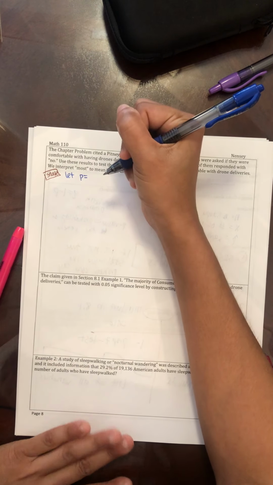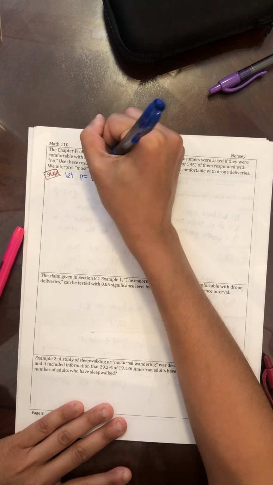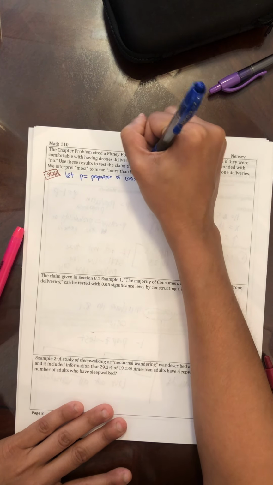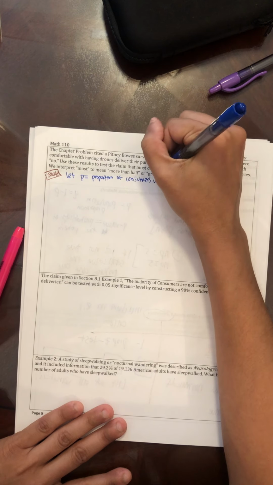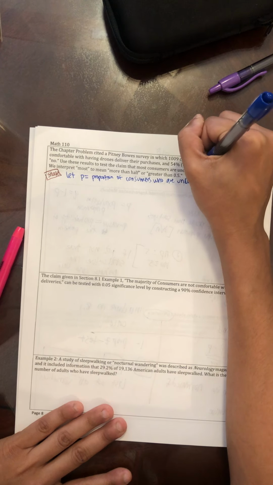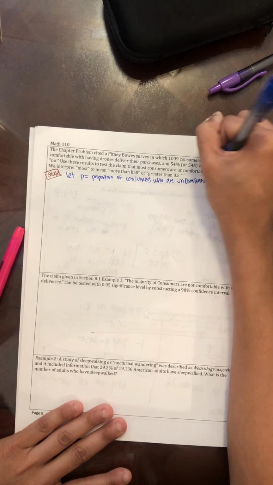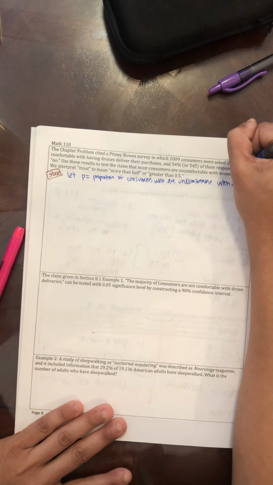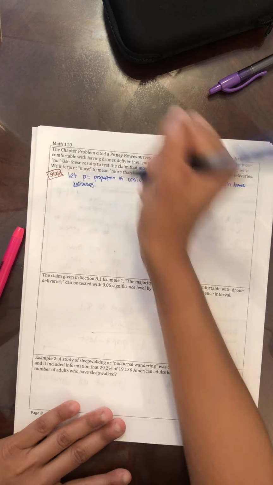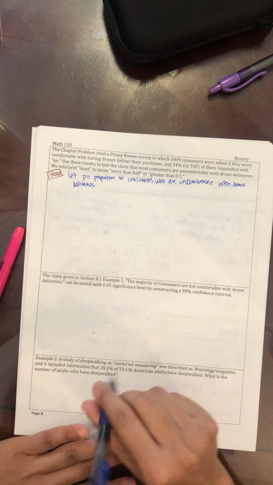So we're going to let p equal, and what does p stand for? It stands for the proportion of consumers who are uncomfortable with drone deliveries. Okay, all right, so that's our state.